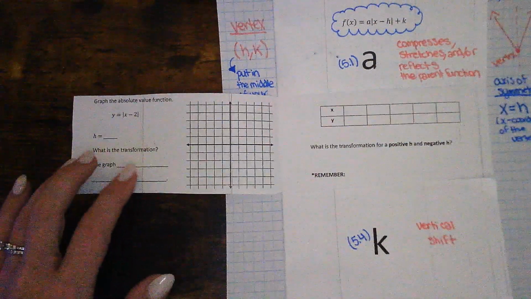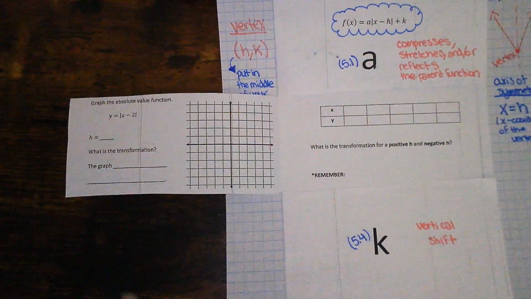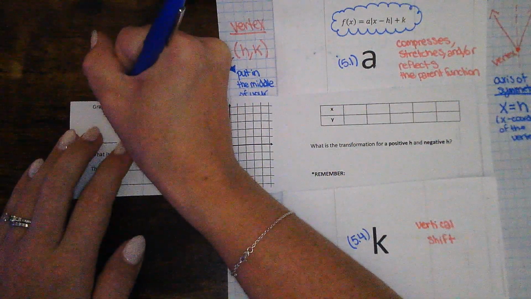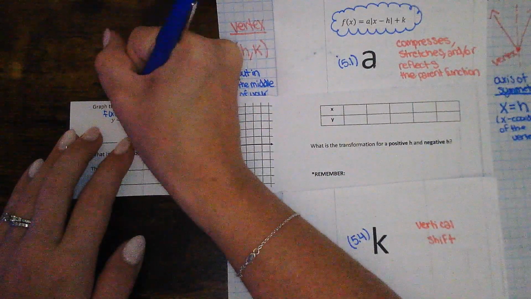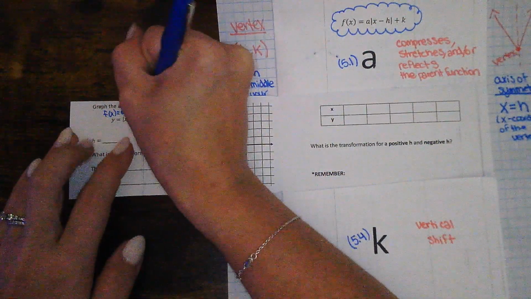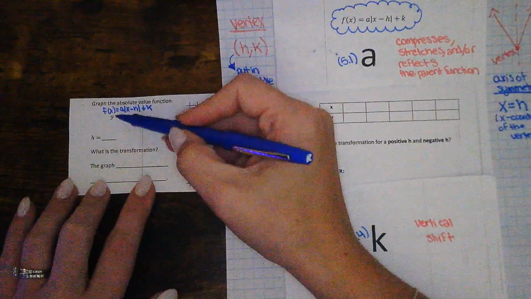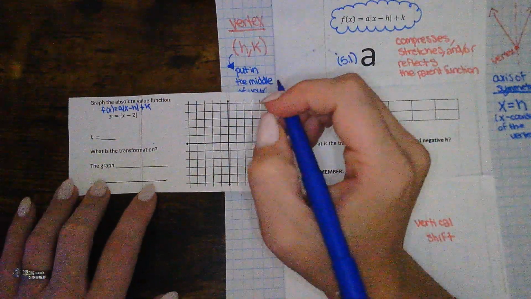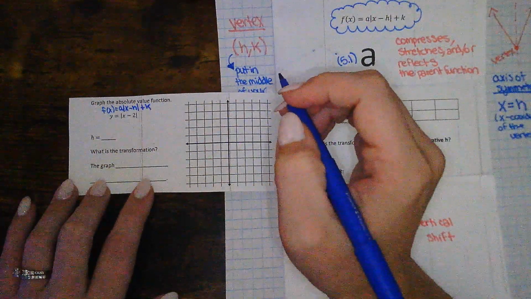So I'm going to go ahead and write the formula above this, because that always helps me identify my a value, h value, and k value.